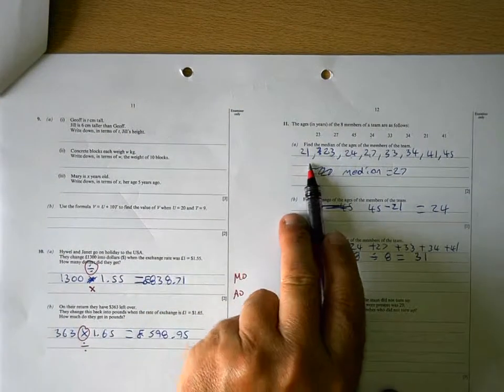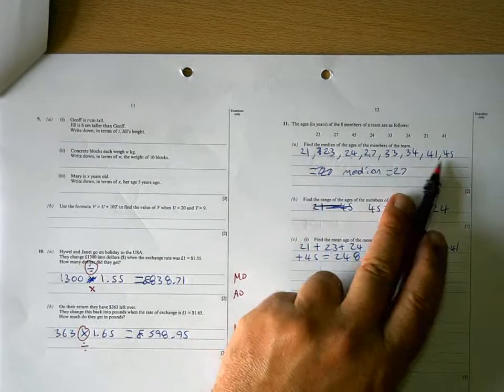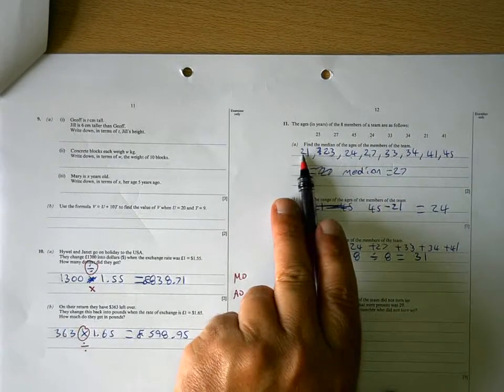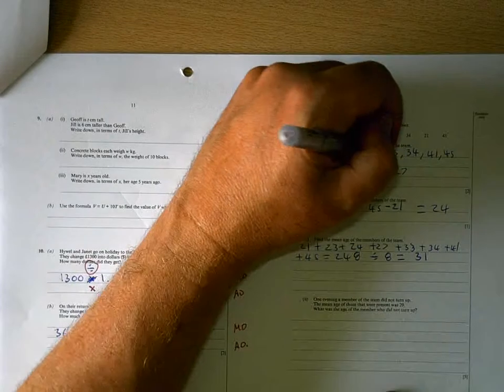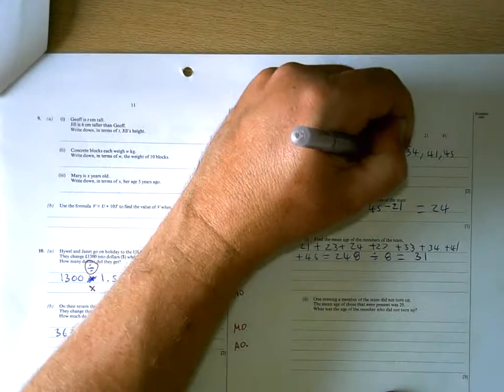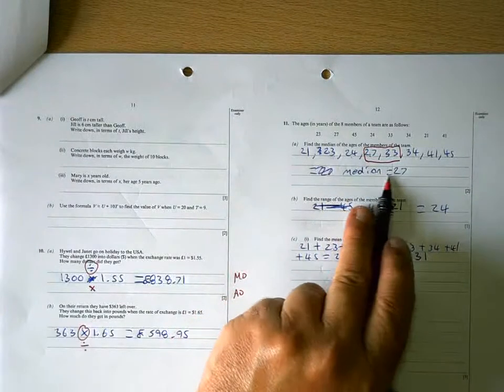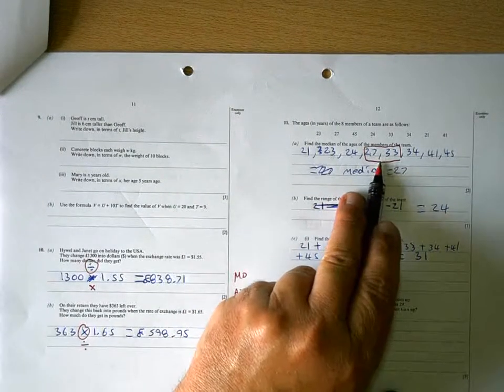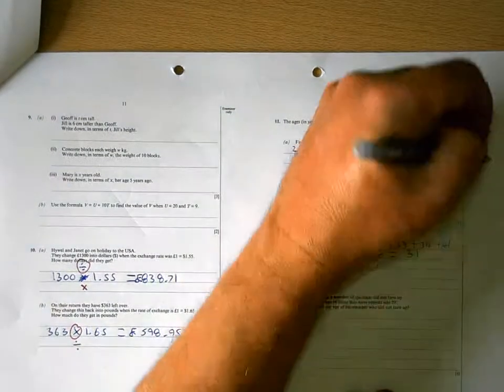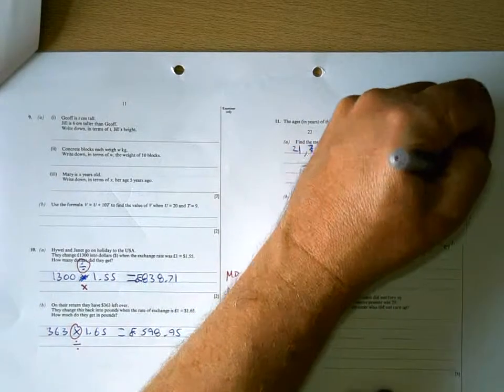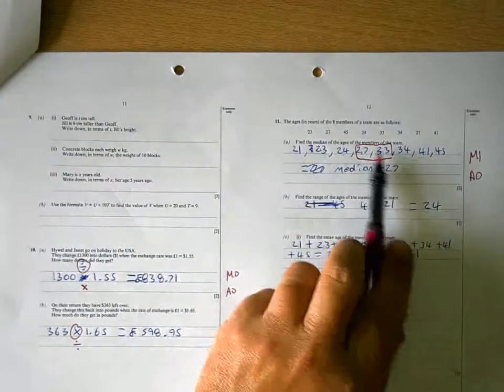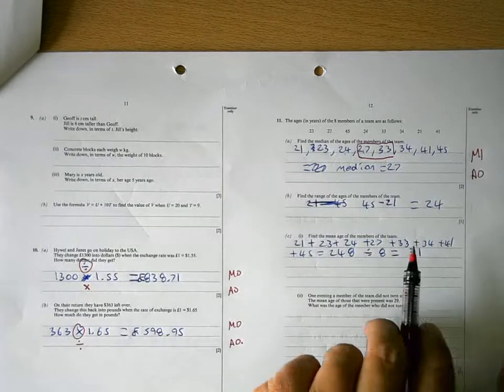Here, so you've ordered the list, but what you haven't noticed is that there isn't a middle value here because it's an even number, so it isn't 27. You'd need to go halfway between. I'm going to give you 1 mark because you got the right idea. The method is right, but you haven't spotted that you've got 2 middle values there.